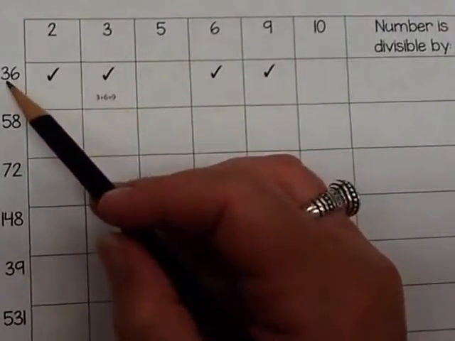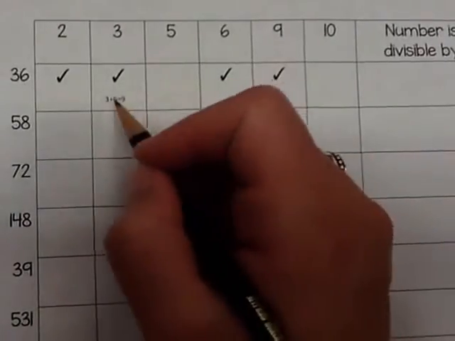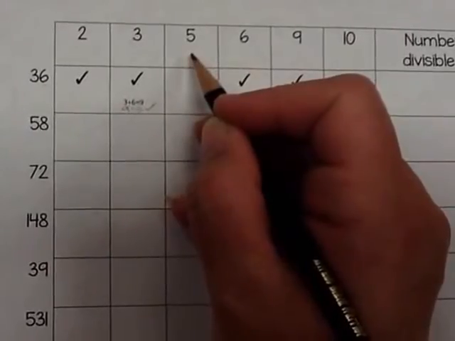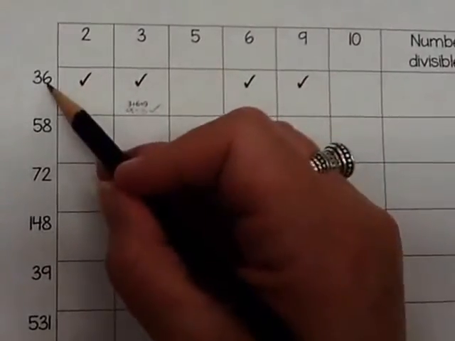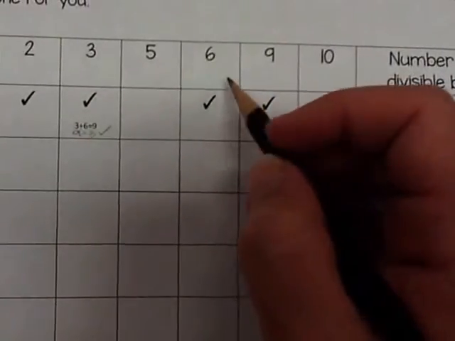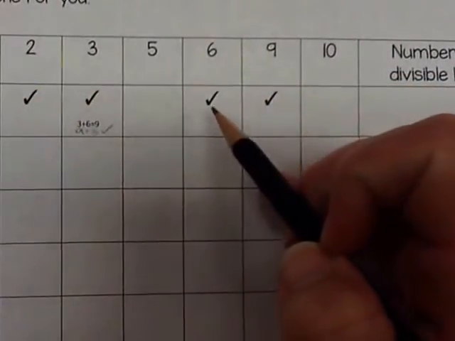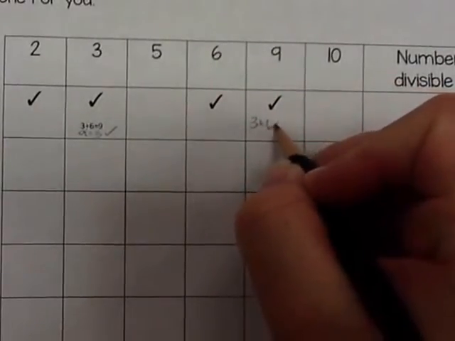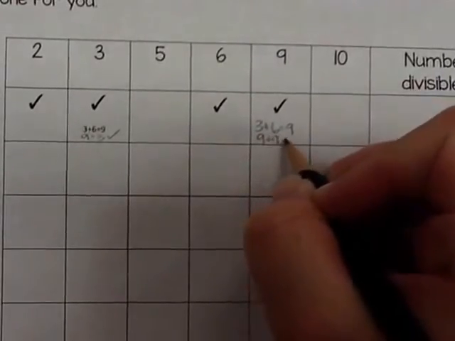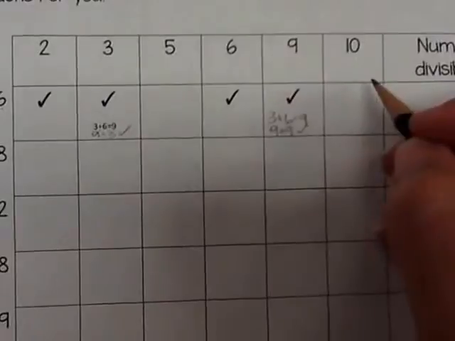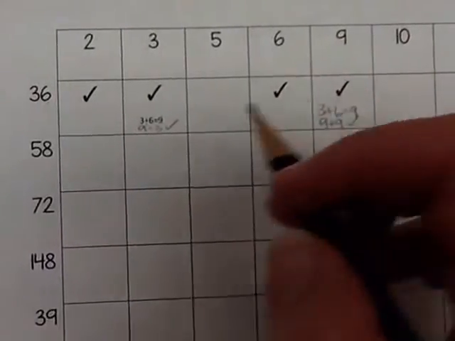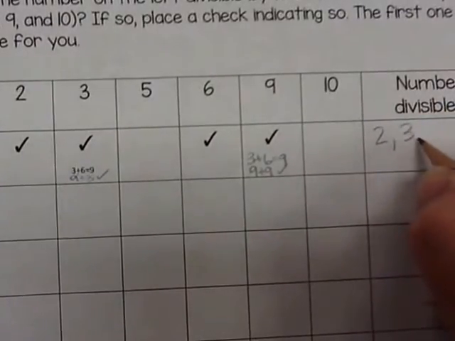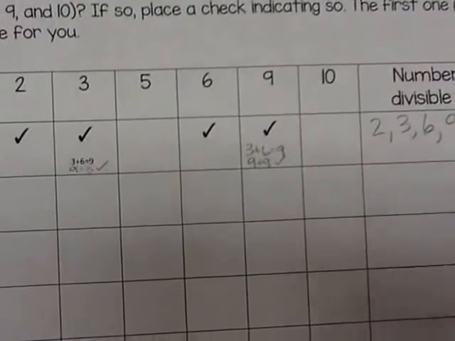3, 3 plus 6, because again it's adding. 3 plus 6 is 9, and I know that 9 is divisible by 3, so that's why. My 5 rule, go look at your notes. What is your 5? Ends in a 0 or 5, so therefore it's a no. My 6 is simply if it is a yes and a yes, it is a yes here. My 9 rule is you add it together. 3 plus 6 is 9. Is 9 divisible by 9? Yes, it is. Therefore, it has a check. My 10 rule. It's not divisible by 10 because it doesn't end in a 0. So that means my number is evenly divisible by 2, 3, 6, and 9.